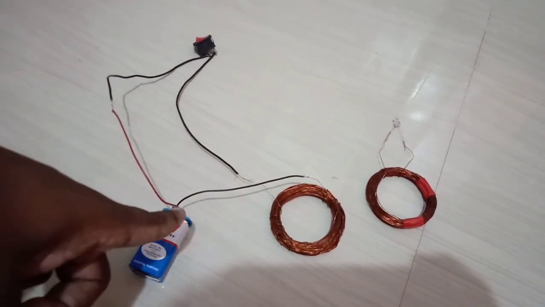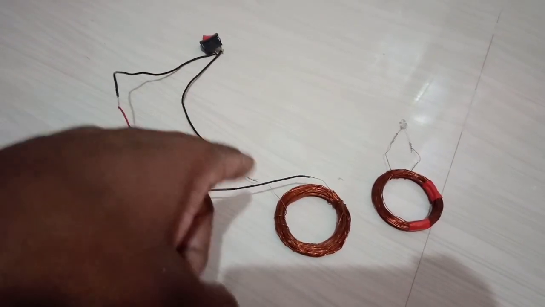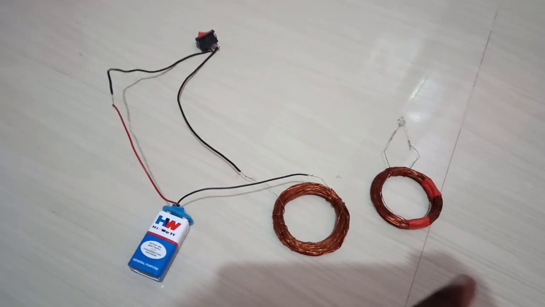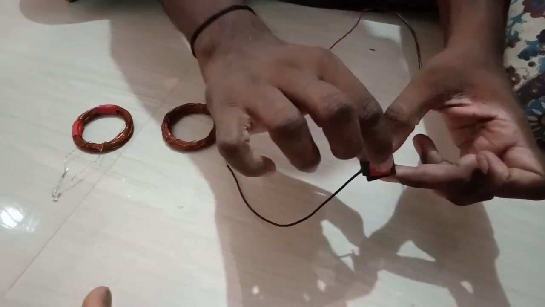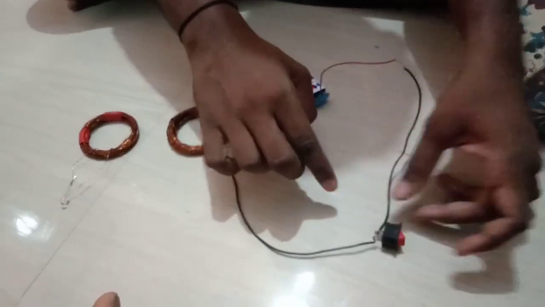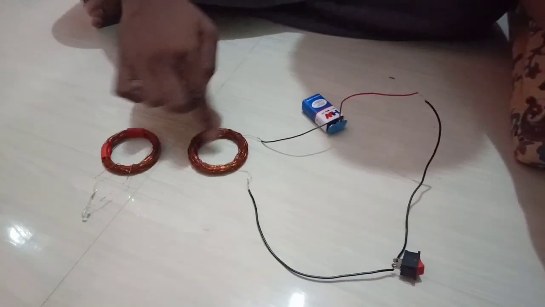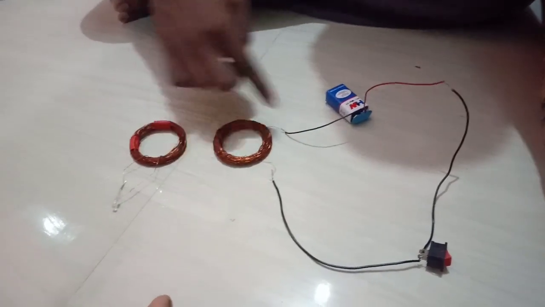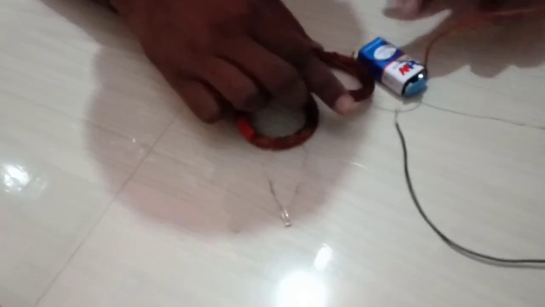The battery, switch and the first coil are all connected in series. When the switch is in the on position, there will be some current through the first coil, and the second coil is connected to the LED. Now observe, I closed the switch, meaning I made the switch in the on position so that it will circulate some current and create a magnetic field around the first coil. Now I am keeping the second coil at a static position and moving the first coil to and fro, towards the second coil and far away from it.